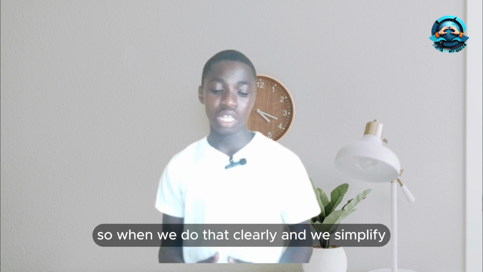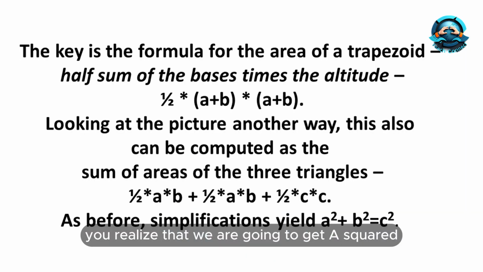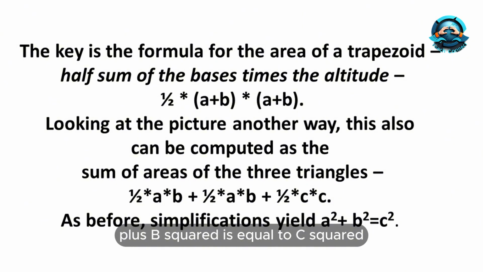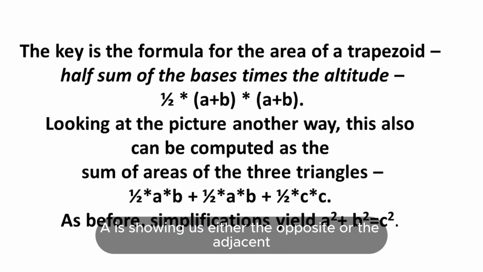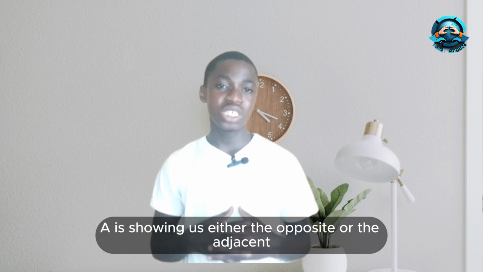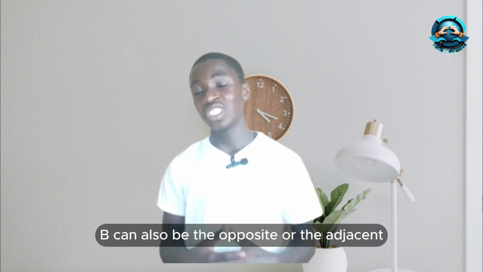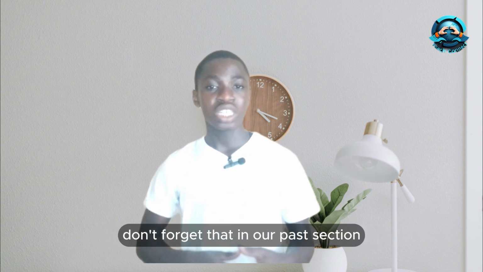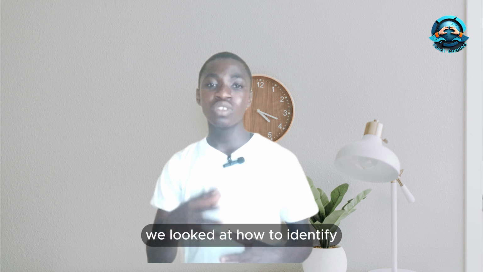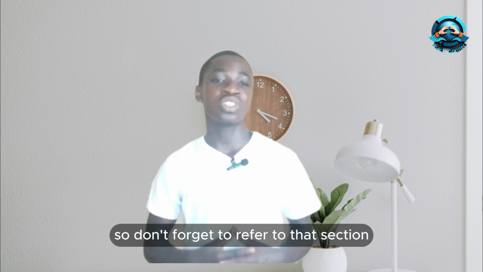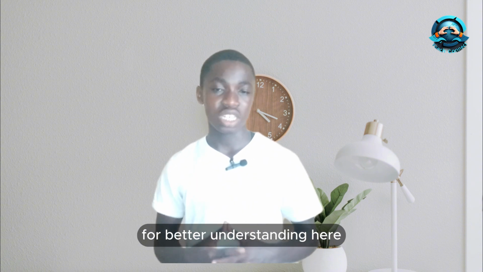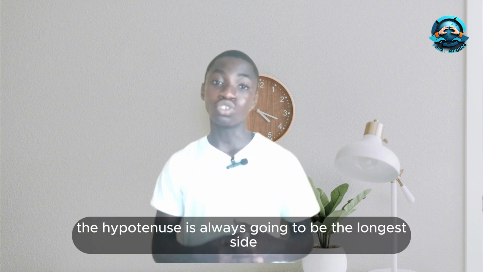So when we do that clearly and we simplify, you realize that we are going to get a squared plus b squared is equal to c squared. And of course, a is showing as either the opposite or the adjacent. b can also be the opposite or the adjacent. Don't forget that in our past section, we looked at how to identify the adjacent and the opposite. So don't forget to refer to that section for better understanding here. And the hypotenuse is always going to be your longest side, which is c squared.